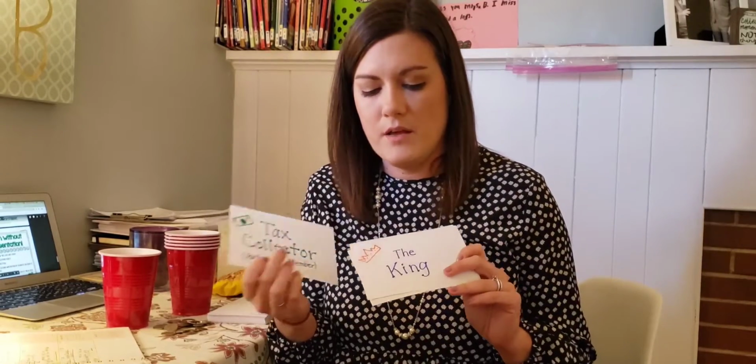Now the king, or if you don't have enough people to have a tax collector, you can just use a king or queen. But the tax collector is going to go around and collect the money or taxes that you owe. Now, if you are playing the king or the queen, here's what your job is. You're going to take your cards and put them face down, okay? Now, the king will have this card sitting in front of them, or queen.